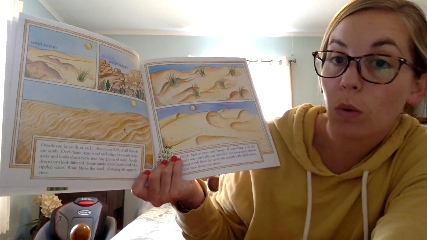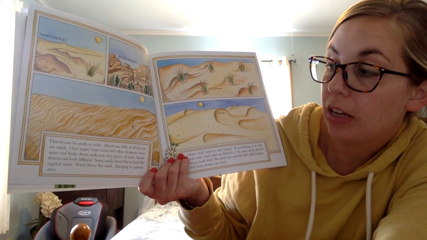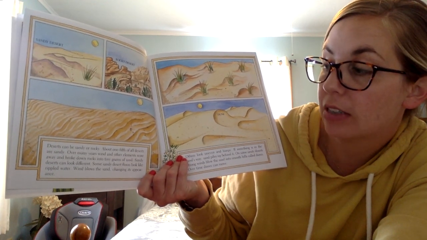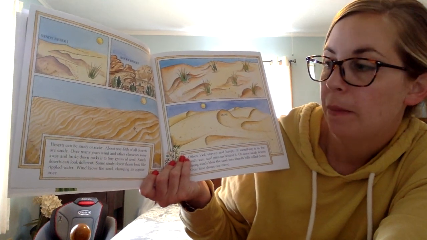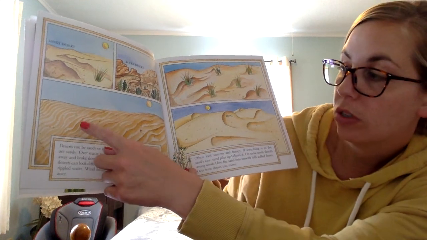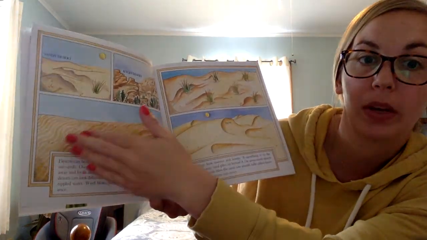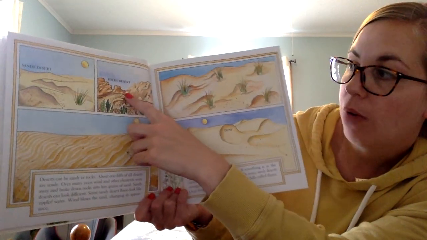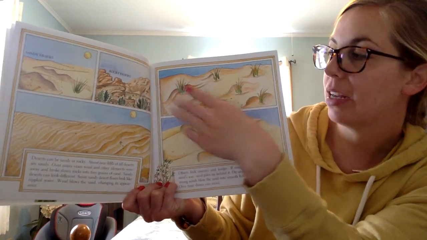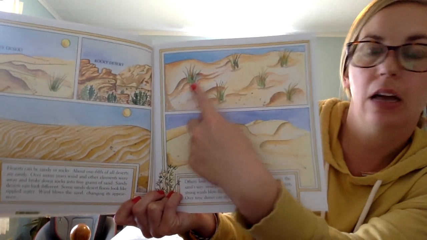Deserts can be sandy or rocky. About 1/5 of all deserts are sandy. Over many years, the wind and other elements wear away and break down rocks into tiny grains of sand. Sandy deserts can look different. Some sandy desert floors look like ripples in the water. And that's because the wind is blowing the sand. Others are rocky. Some are lumpy. And this is because the sand is blowing, but it's getting stuck on different things.